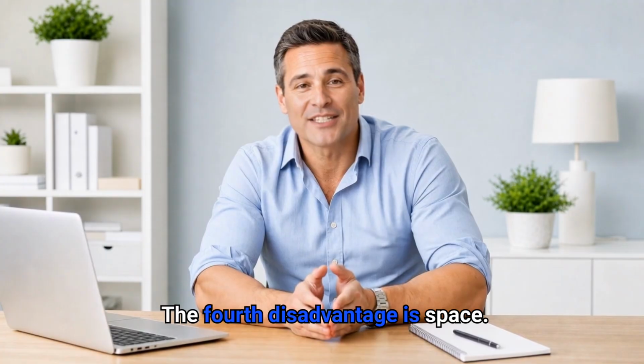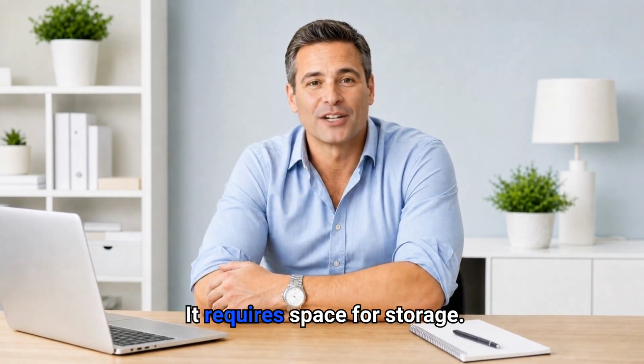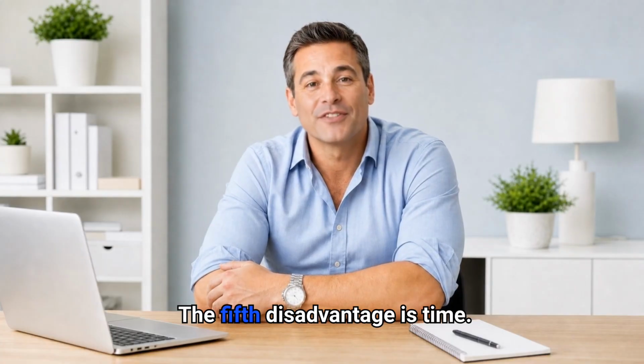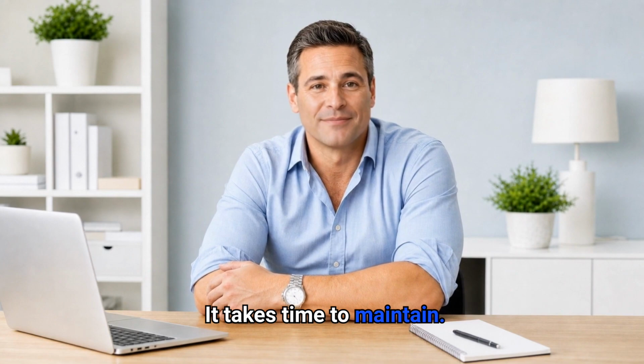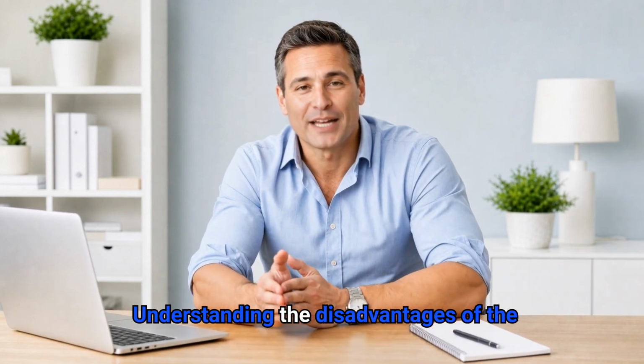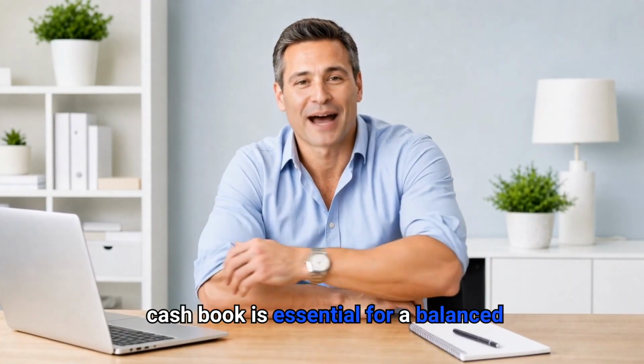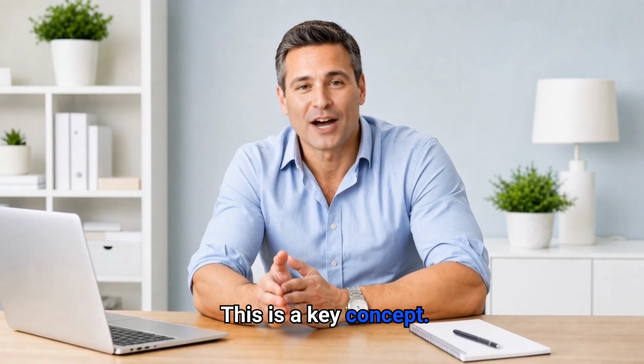The fourth disadvantage is space. It requires space for storage. The fifth disadvantage is time. It takes time to maintain. Understanding the disadvantages of the cash book is essential for a balanced view. This is a key concept.